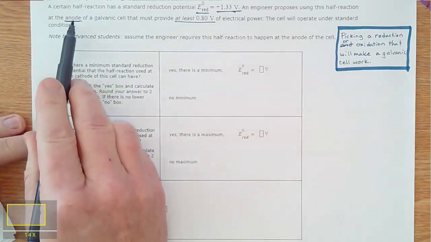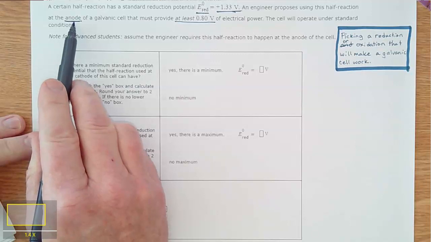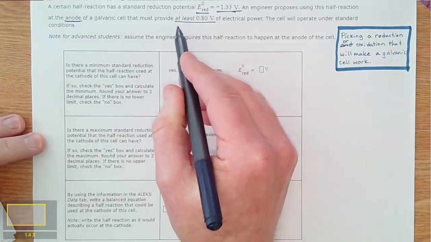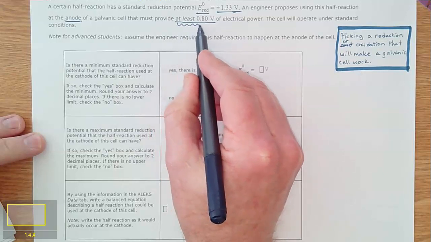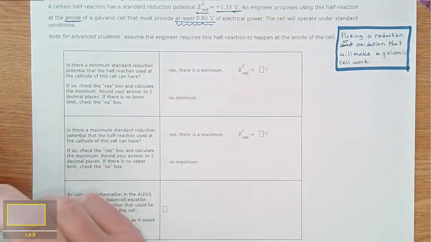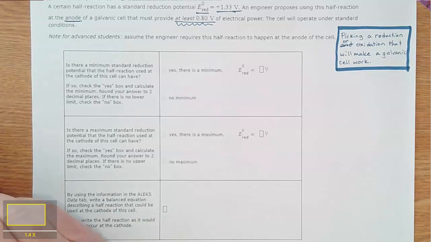Okay, so pay attention to what electrode, whether the cathode or the anode, the half reaction that they're specifying takes place at. And we're also told that we need to get at least 0.8 volts of electrical power out of this.